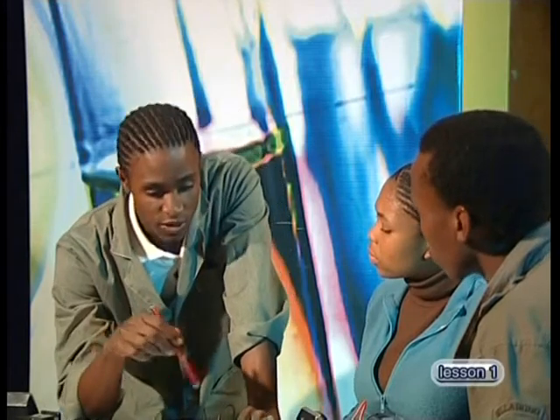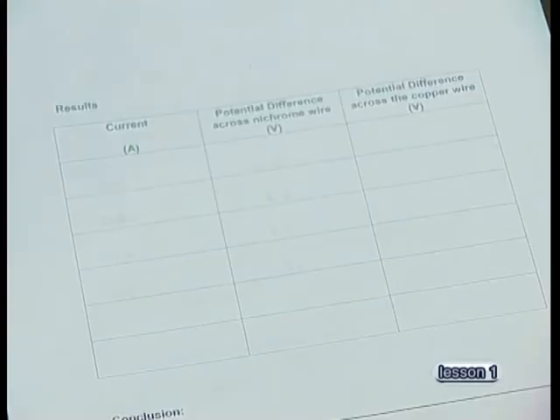Now remember to follow the methods given on your instruction sheets carefully. To get accurate results on this experiment, you will need to close the circuit, take your readings quickly, and then open the circuit again. Now this will ensure that the temperature of the conductor remains constant. I'll record the readings in the table on the instruction sheet. Sure, but let's both take the readings. You take the readings of the ammeter, and I'll take the readings of the voltmeter.